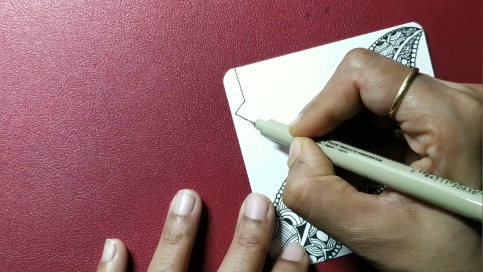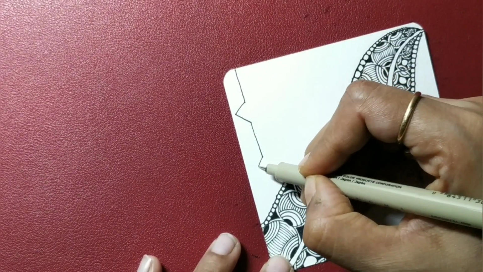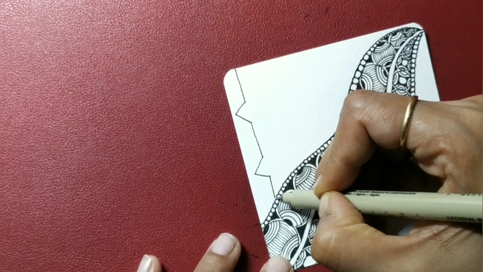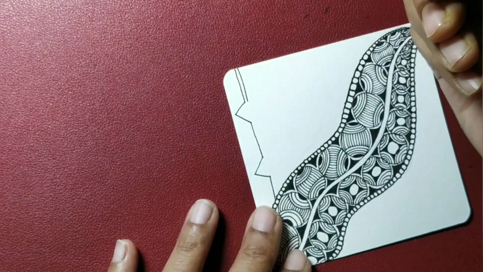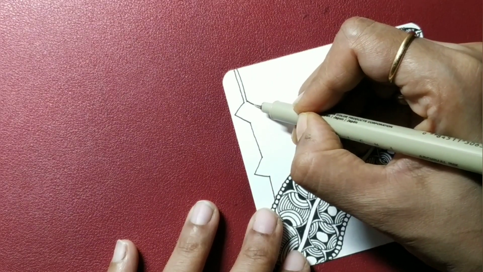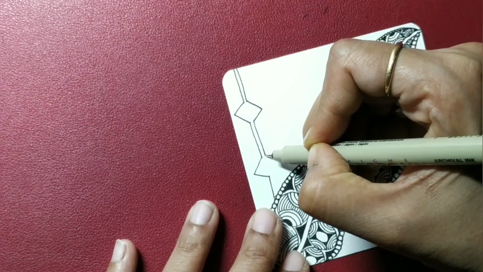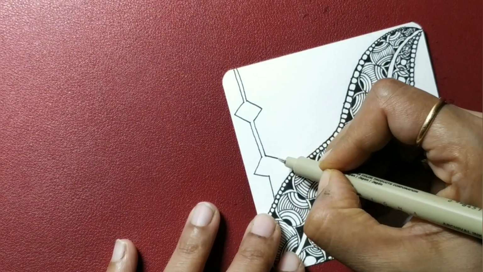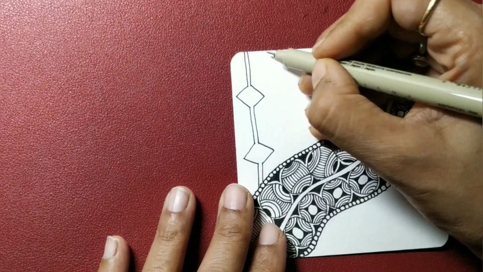So I'm going to insert some diamond shapes as I draw these lines, right? So I'm closely drawing the first part of the line and then completing this diamond shape, again coming down, adding the diamond shape, coming down, right?